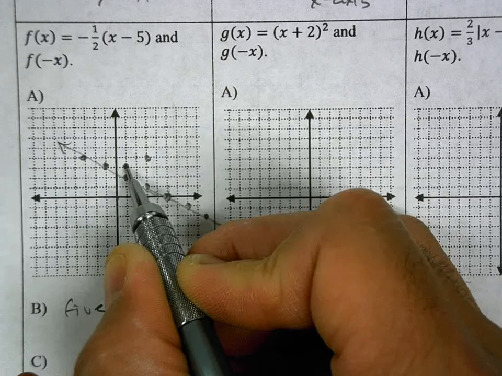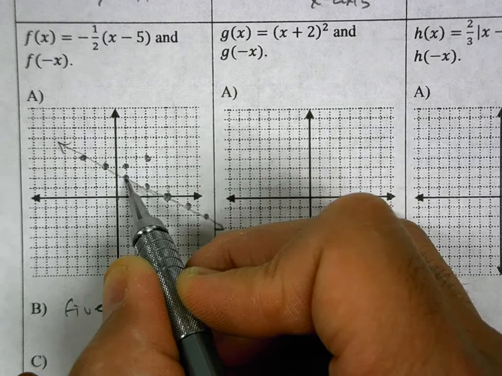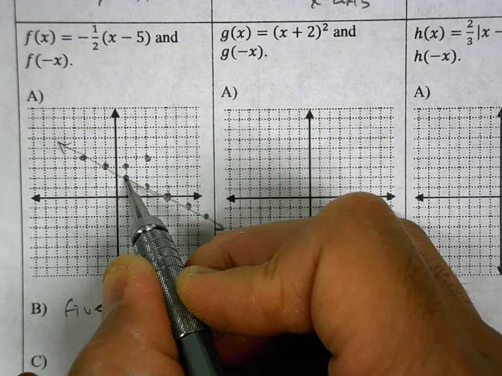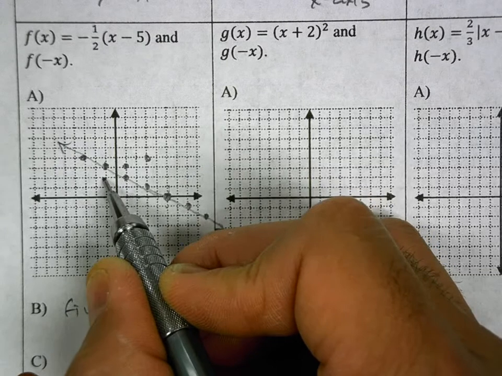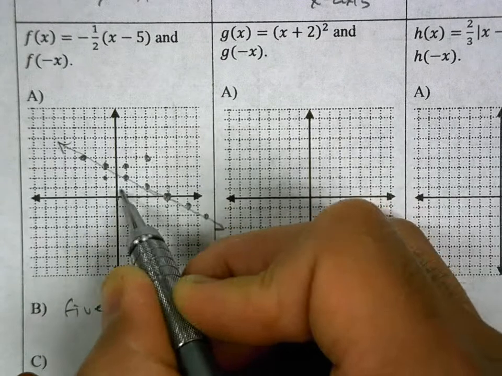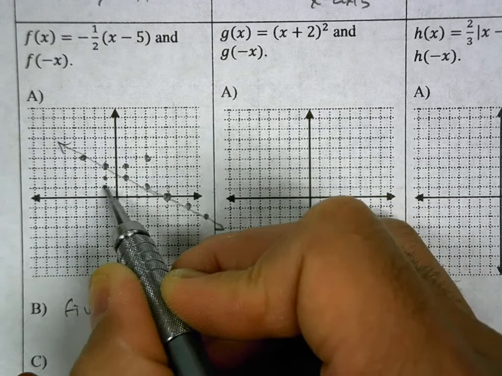Right? If we're at, is this at positive 1 there? So we reflect this over the y-axis. So if we're at 1 there, we should be where? Negative 1. If this is at 1, 2, x is 3, negative 3. 1, 2, 3.